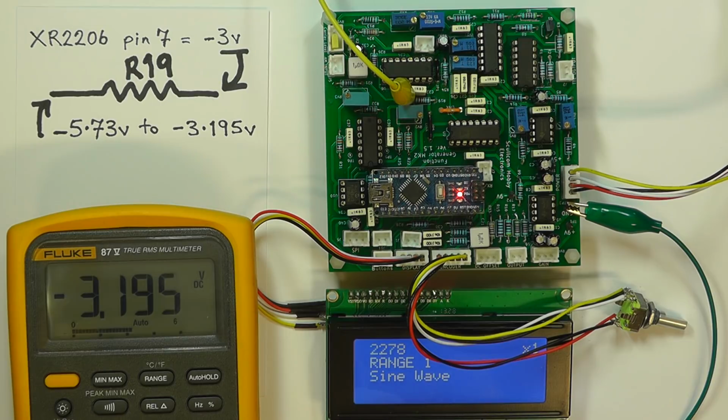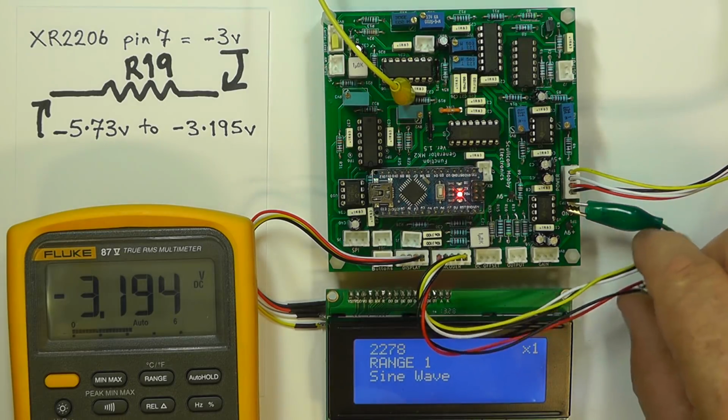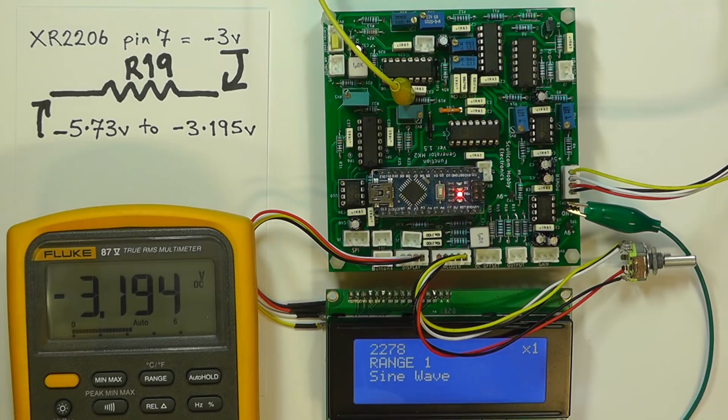And what we now need to do is make a note of the reading on the display. And you'll see here on the display we've got a reading of 2278, and that's the value that we'll need to program in to the minimum rotary encoder setting on our Arduino software. And that's the next thing I'm going to do.